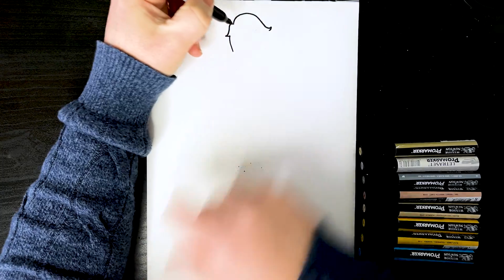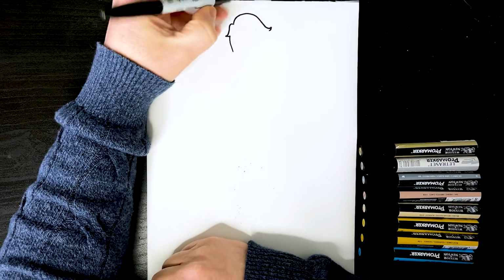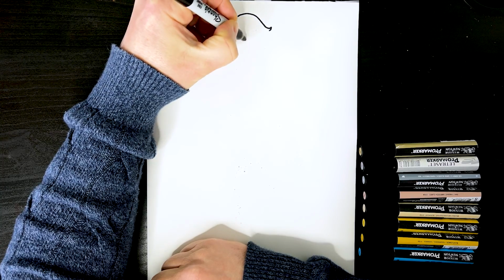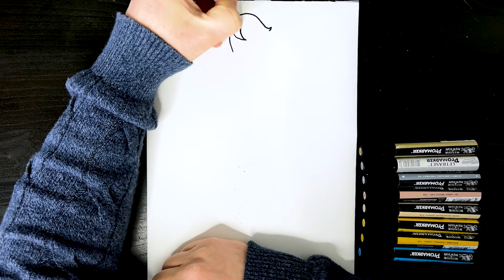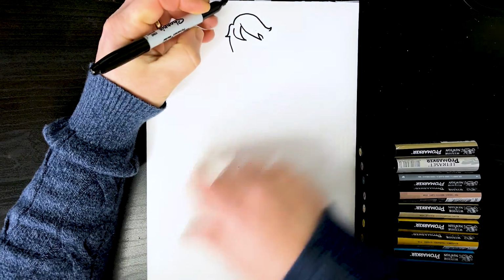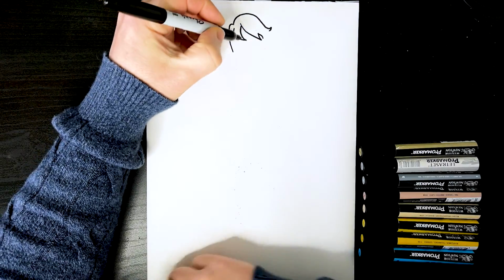What I can do now is do the sort of fringe area. So there's kind of like a flick of hair that comes down in an arc like that, and then another one that comes around sort of like this and around. Okay. From that I can draw her face.